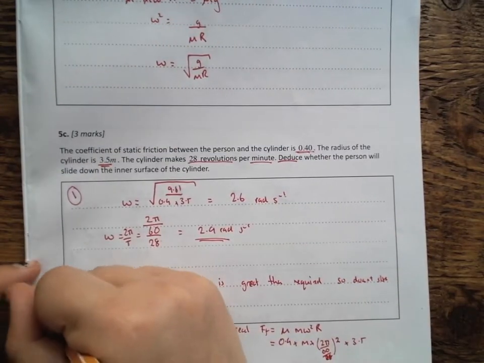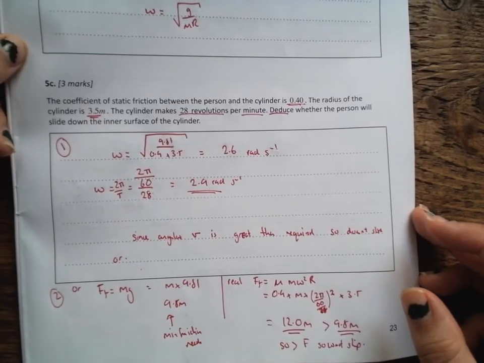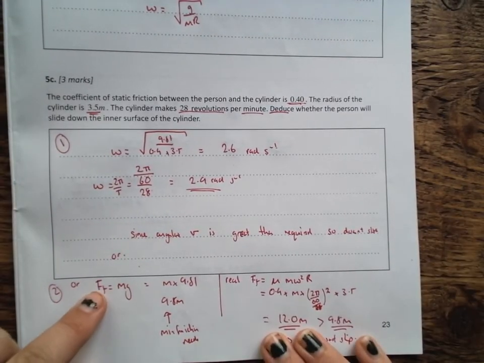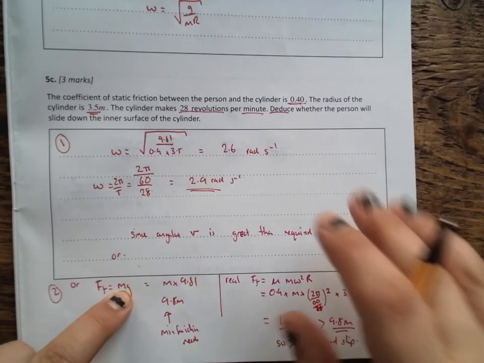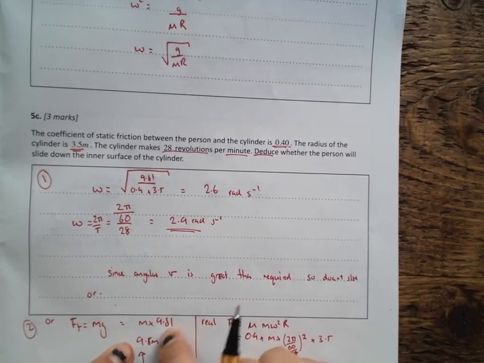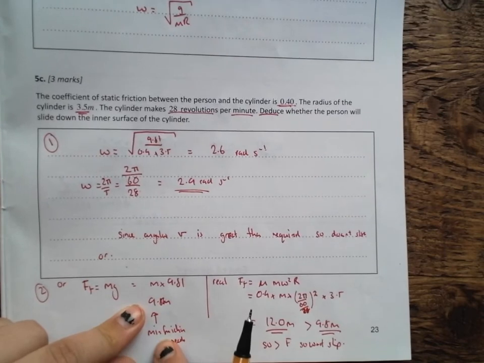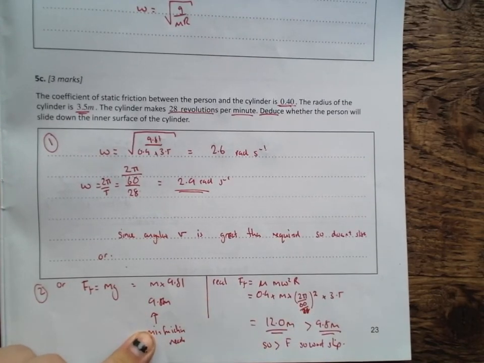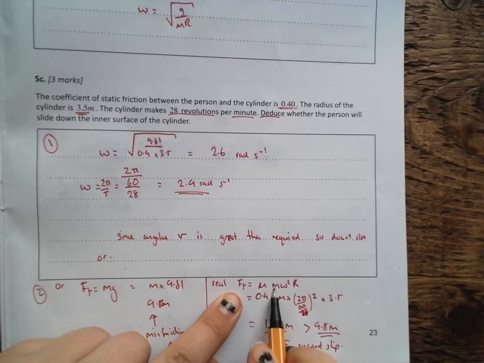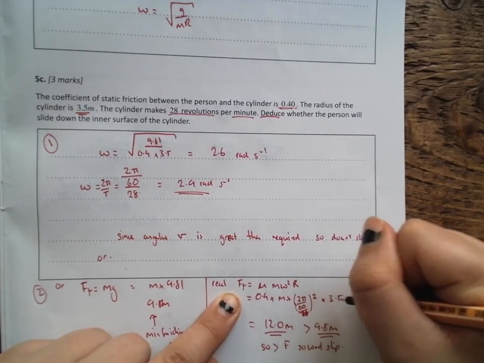Okay, option 2 was actually using the friction force. If the friction force is greater than the minimum amount, then they would stay the same. So I looked at the minimum friction, so friction force, it was equal to mg, because remember up here we said they're equal to mg. So that's just m times 9.81, so 9.81 m. So that's the minimum friction force required. So I'm now going to look at the real amount of friction force. Okay, so that was mu m omega squared r, so 0.4 times m times, again before, having to do that 2 pi over 60 over 28 squared multiplied by 3.5.